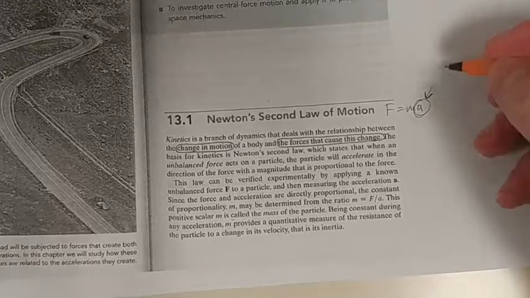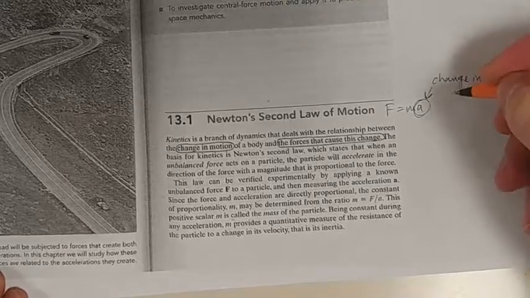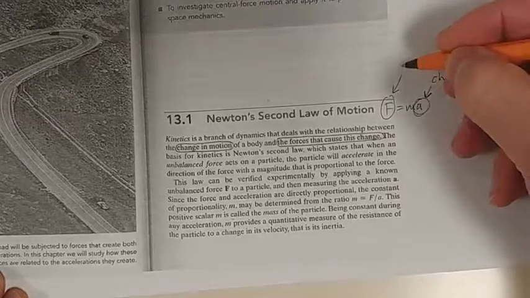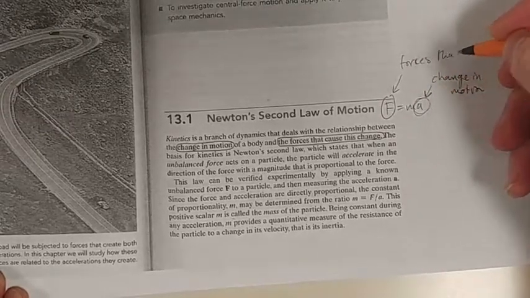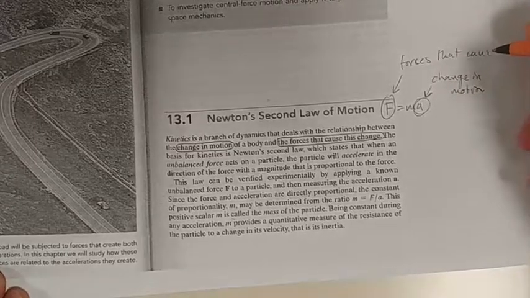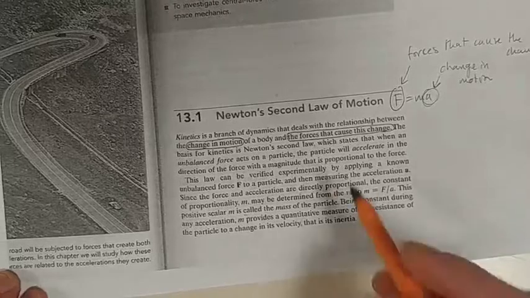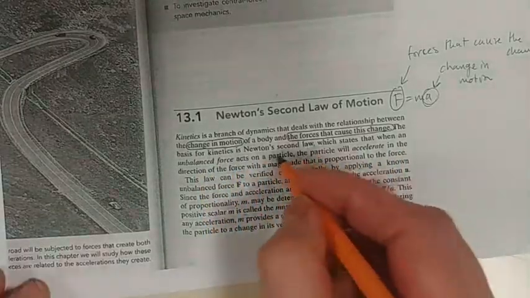Or that's not necessarily what you're looking for, but that is the change in motion side. And there we have the forces that cause the change. Okay? And it says here, the basis for kinetics is, what is it?